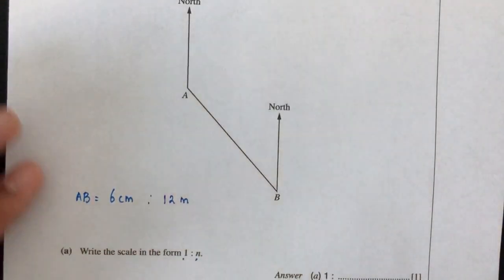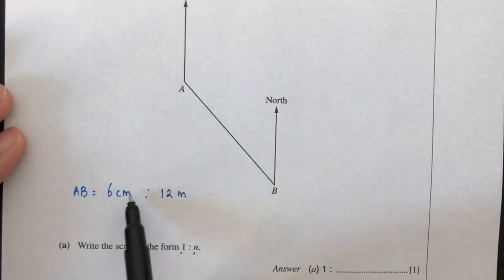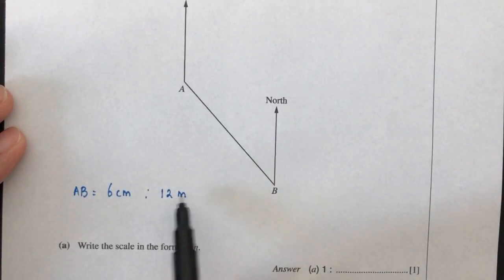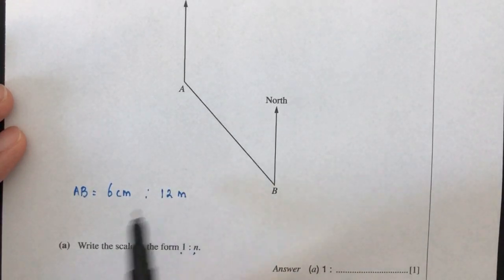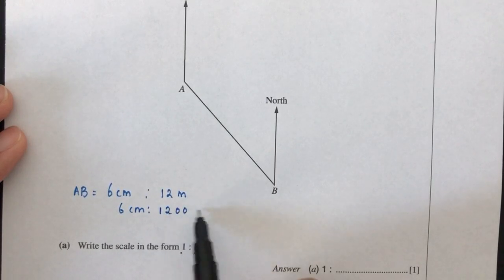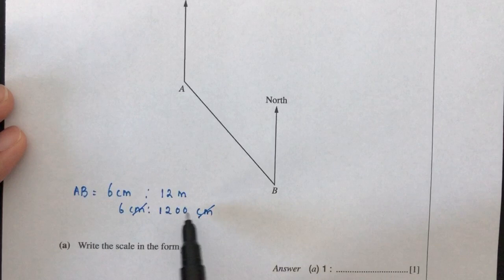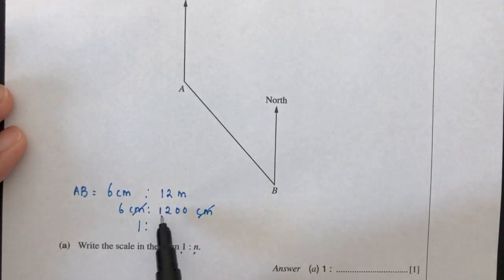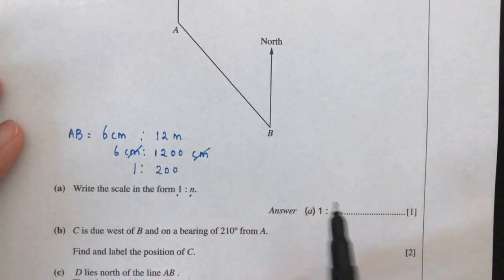meters. Now if you want to write down the scale, this one is different. We have to change the units. So meters to centimeters, we have to times 100. So 6 centimeters to 1200 centimeters. Divide by 6 on both sides, this becomes 1, and this becomes 200. So your scale is 1 to 200.